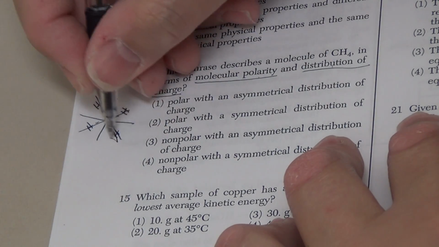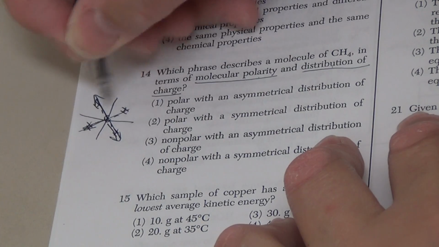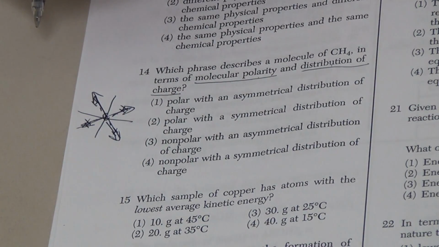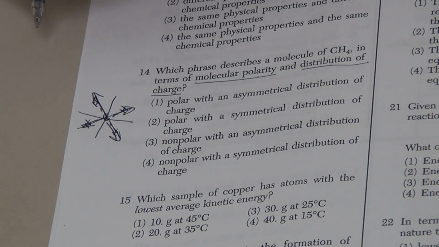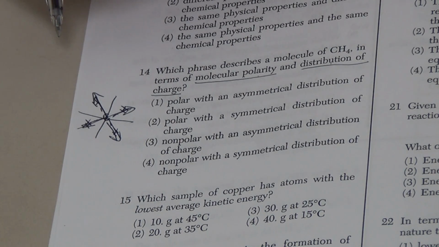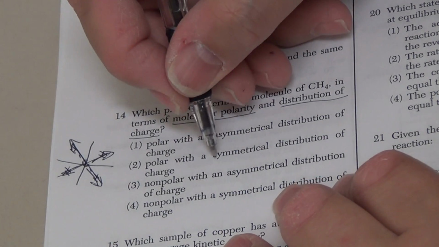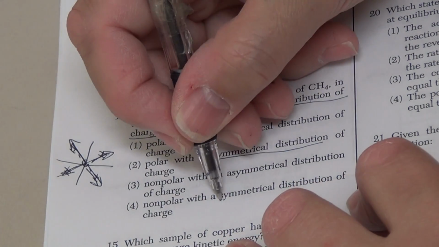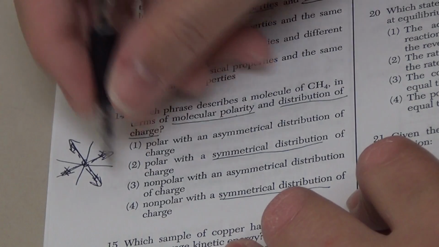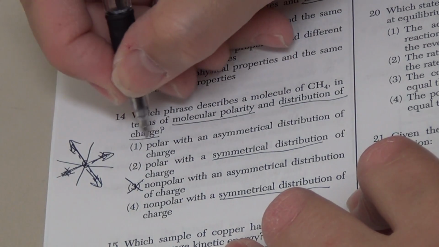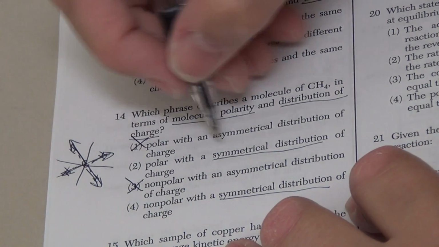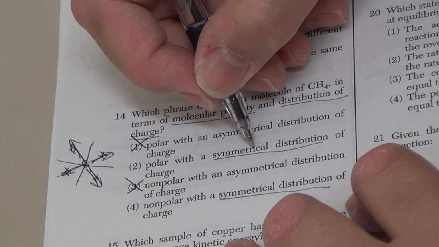That means electrons are being pulled evenly towards each side of the molecule. No side of the molecule will become more positive, no side will become more negative. So as a result, this molecule has symmetrical distribution of charge. Now, is a symmetrical distribution of charge polar?